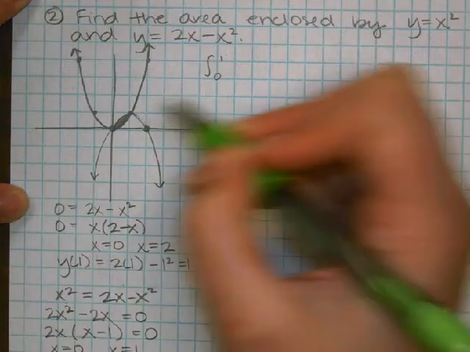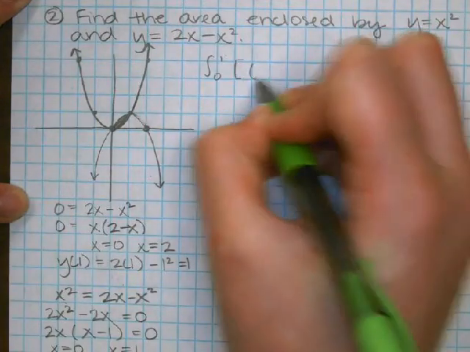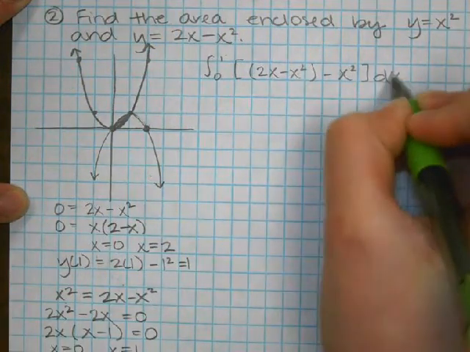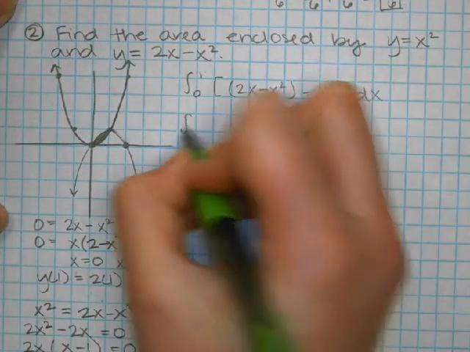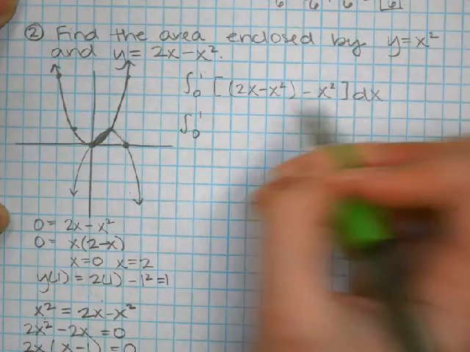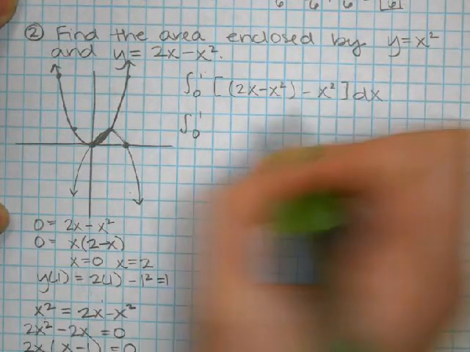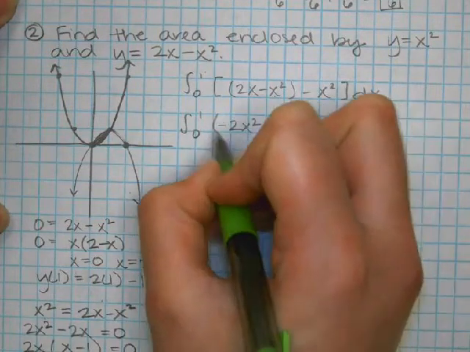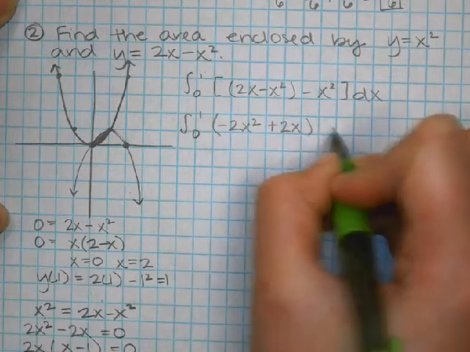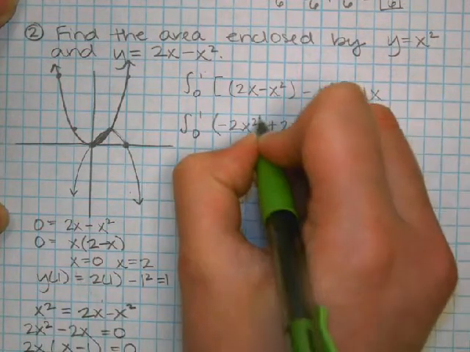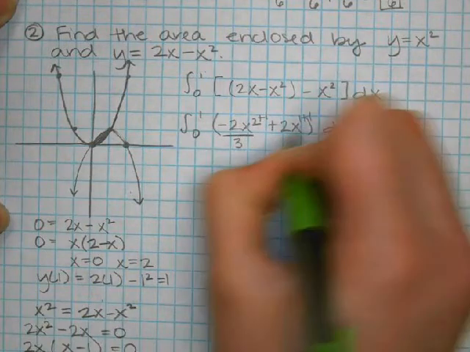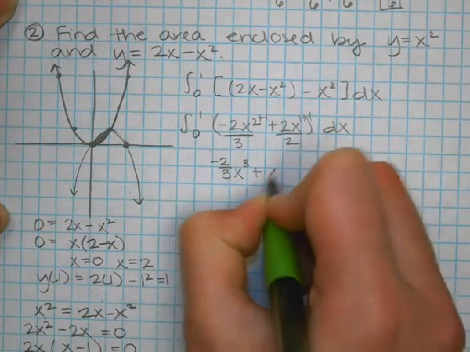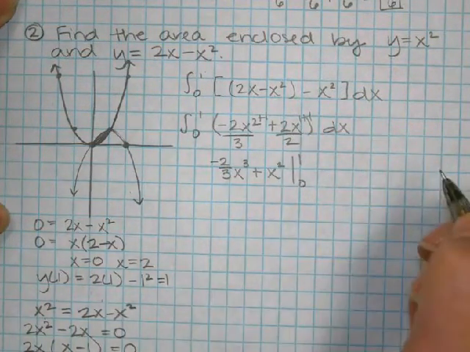All right, so we're going to do top curve minus bottom curve. So top curve minus bottom curve. And if I was plugging this into a calculator, I could just type that in and be done with it. I'm going to go ahead and simplify this a little bit. So I have a negative x squared and another negative x squared, so that's negative 2x squared plus 2x. And now I can go ahead and use my antiderivative rules. So I have negative 2/3 x to the third plus x squared evaluated from 0 to 1.